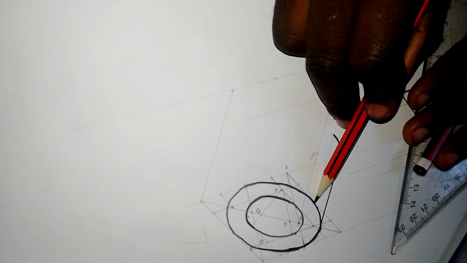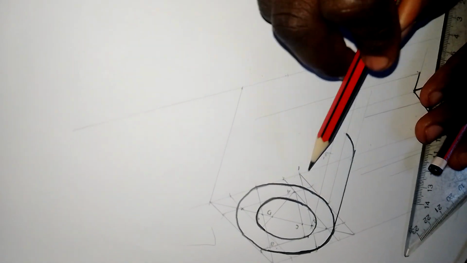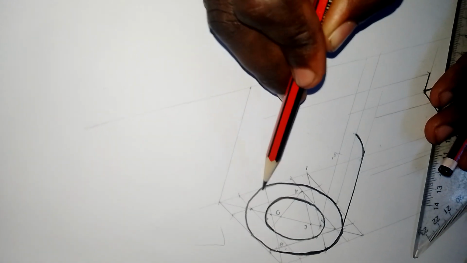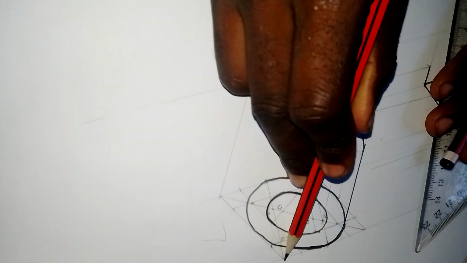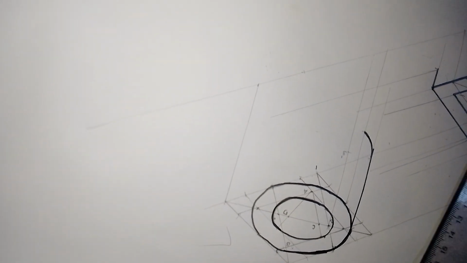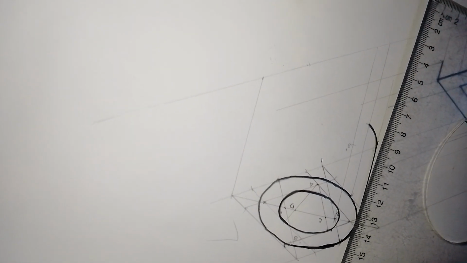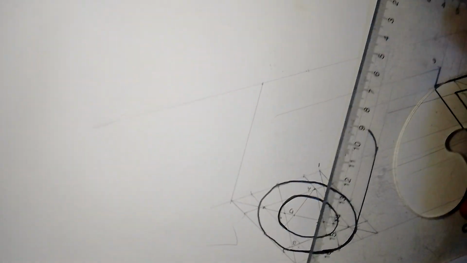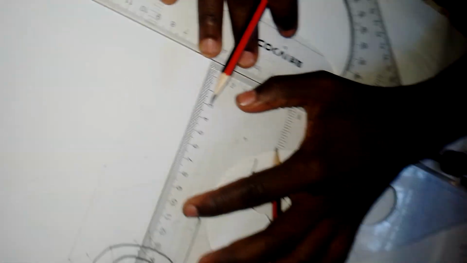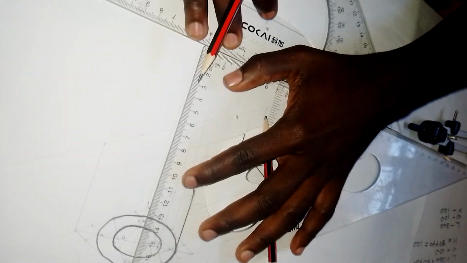I need this point on this one and the center that we used to draw this curve up to there. So I need this point and the center, which is 2. Therefore, I'm going to drop that 2. So I drop center 2, which is the outermost.